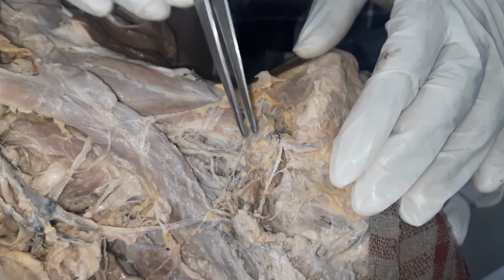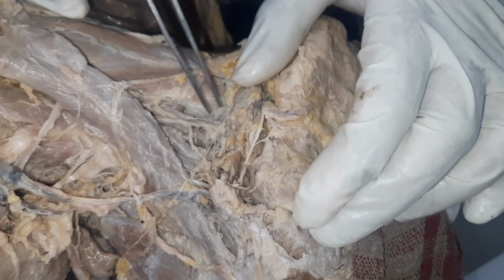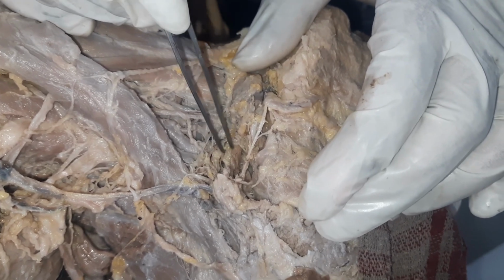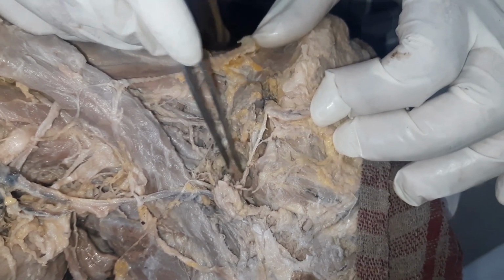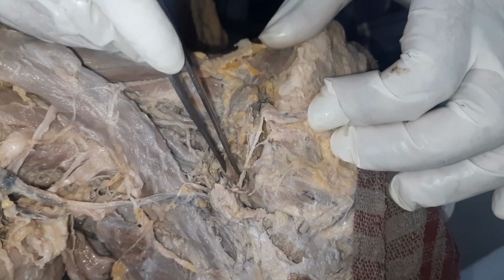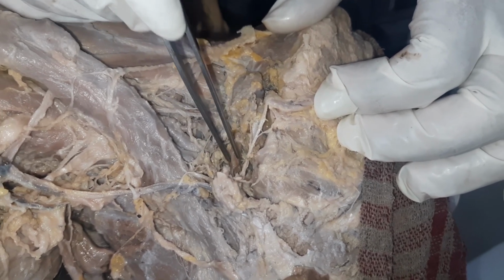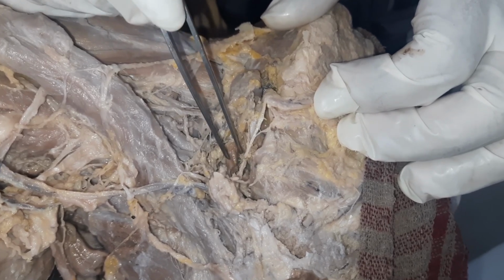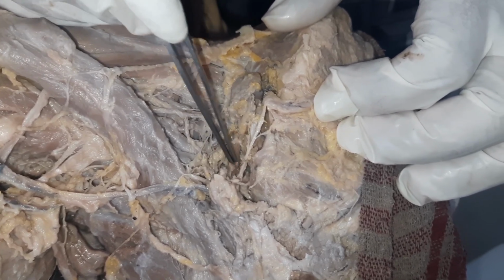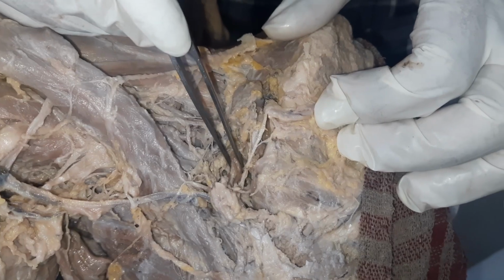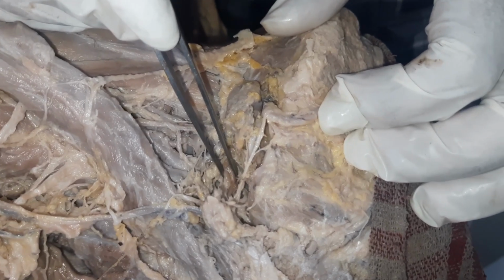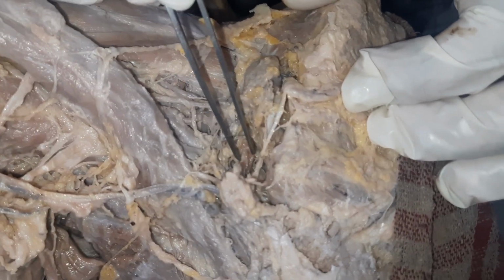So carotid triangle is bounded anterosuperiorly by this muscle here, this is digastric muscle, posterior belly of digastric muscle. Also there is one more muscle along with that, that is stylohyoid muscle. So anterosuperiorly by digastric posterior belly, also the stylohyoid muscle.